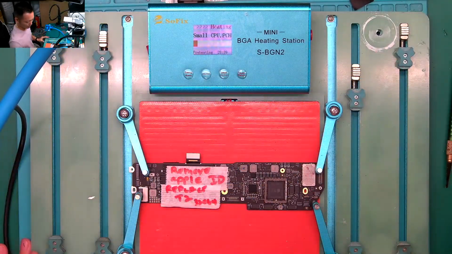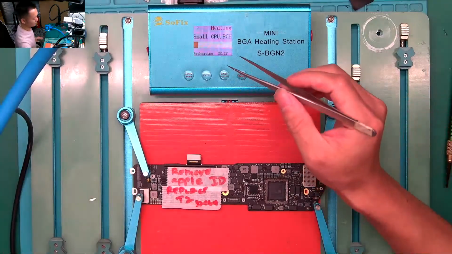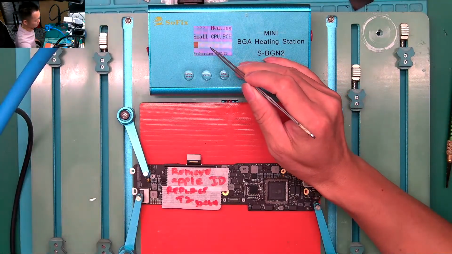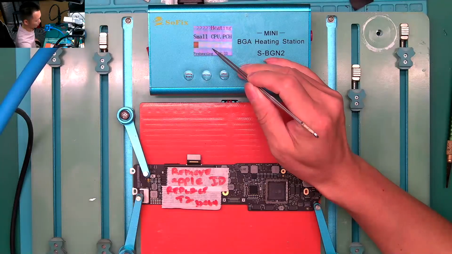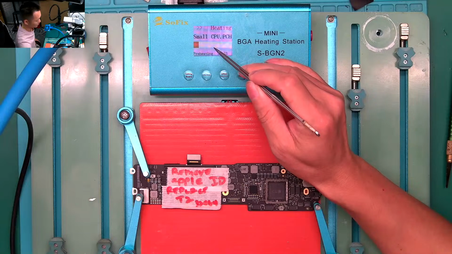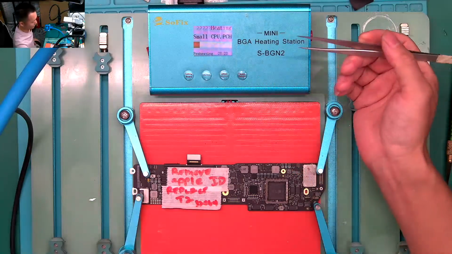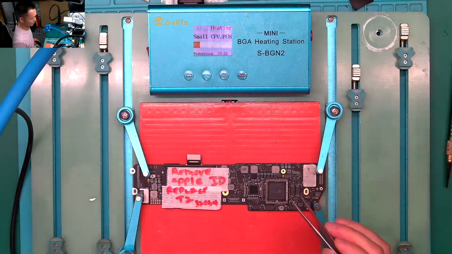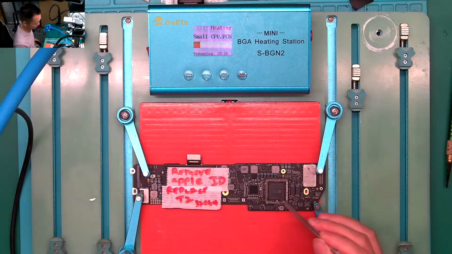So now you're waiting, okay? When the temperature reaches 15%, when the program reaches 15%, then you can use the air gun to remove the T2.